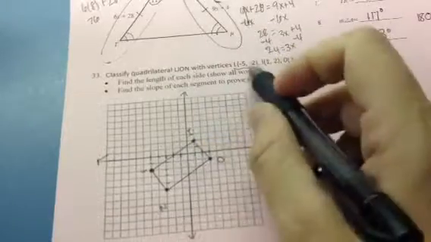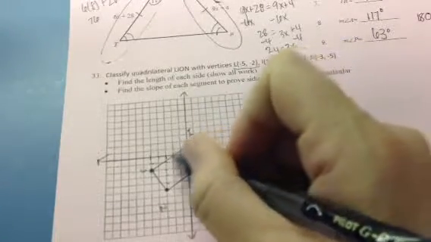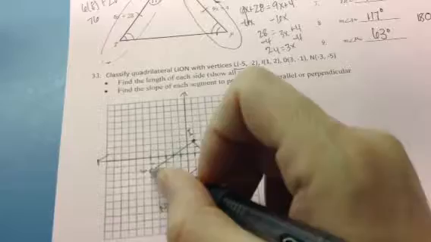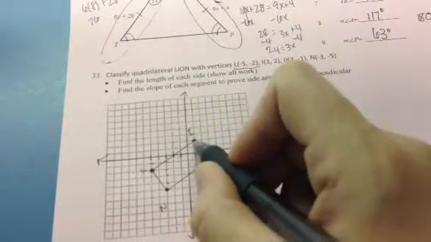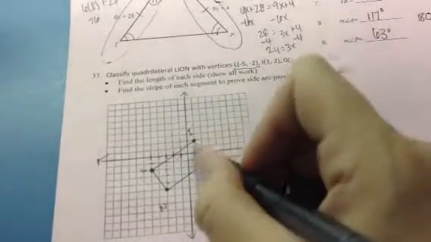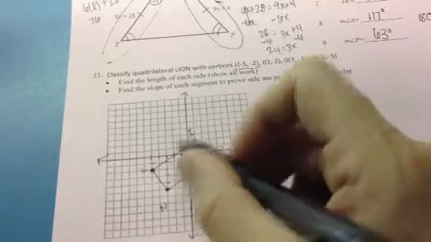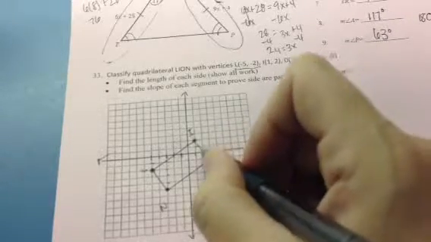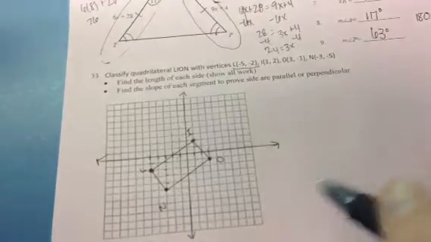So we said -5, -2. So 1, 2, 3, 4, 5, down 2. +1, +2, so that's in our first quadrant. 3, comma, -1, that's in our fourth quadrant. And then -3, -5 in our fourth quadrant again.